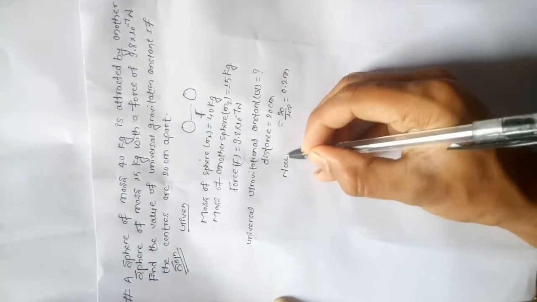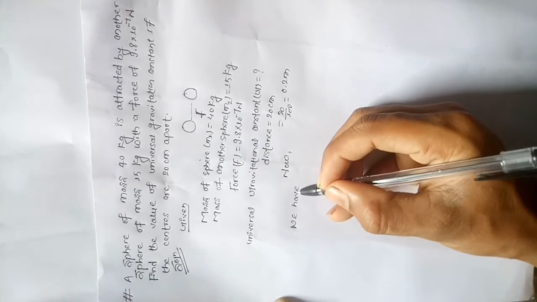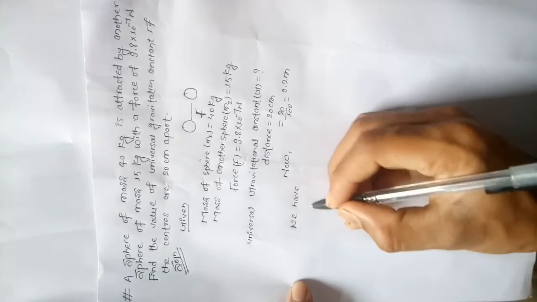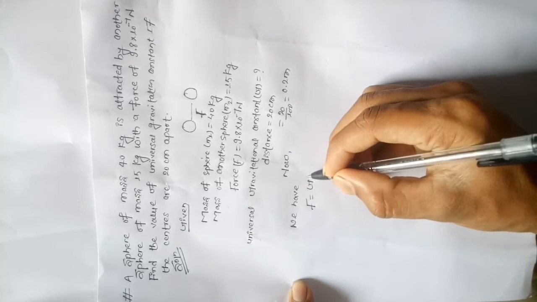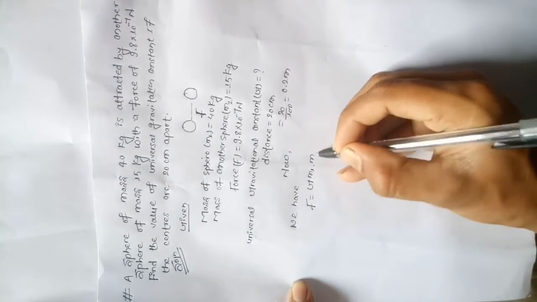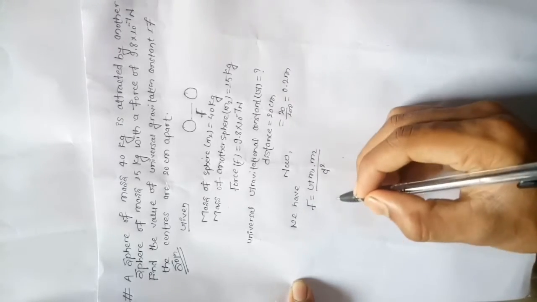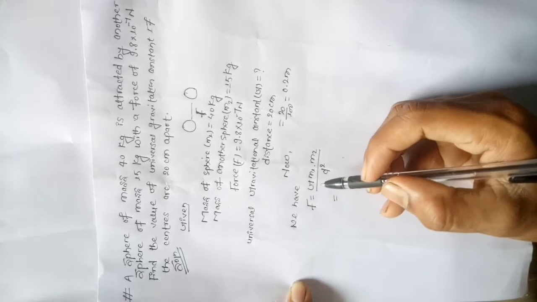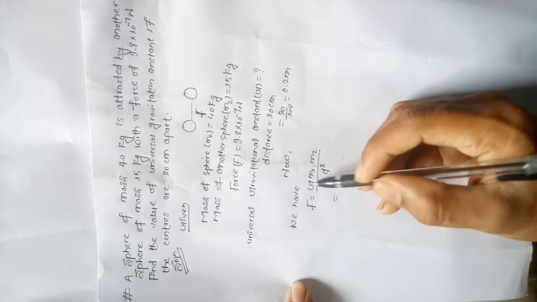Now we have already learned the formula F equal to G mass 1 into mass 2 by distance square. Here we have to find the value of capital G, the universal gravitational constant.